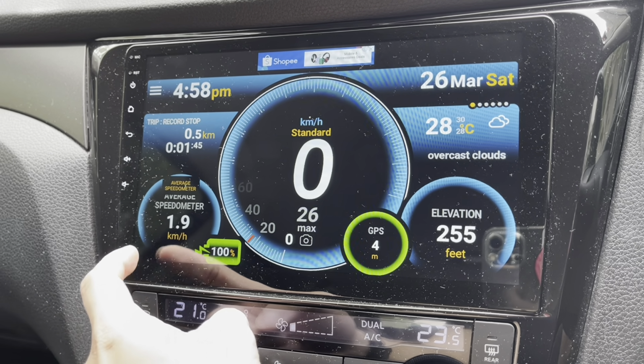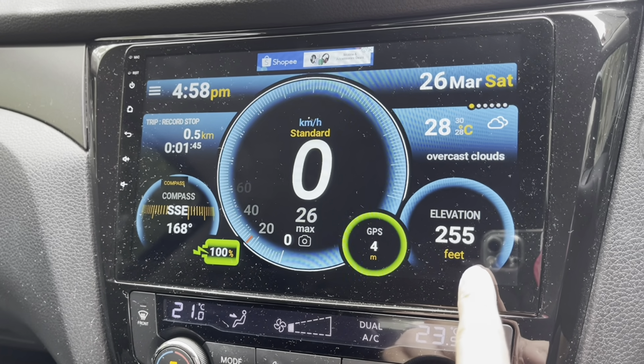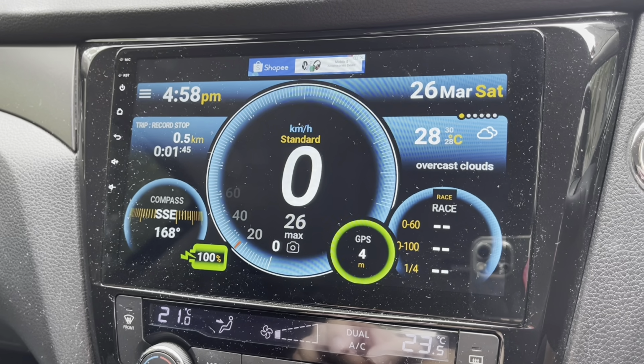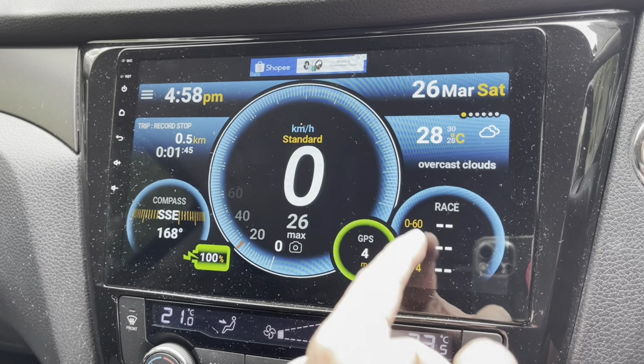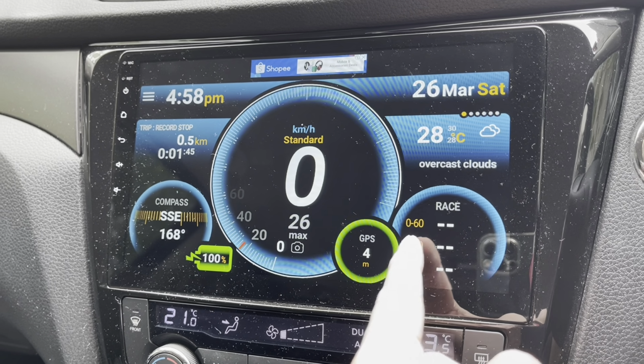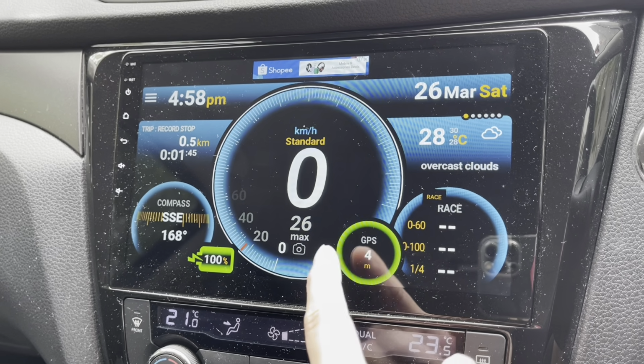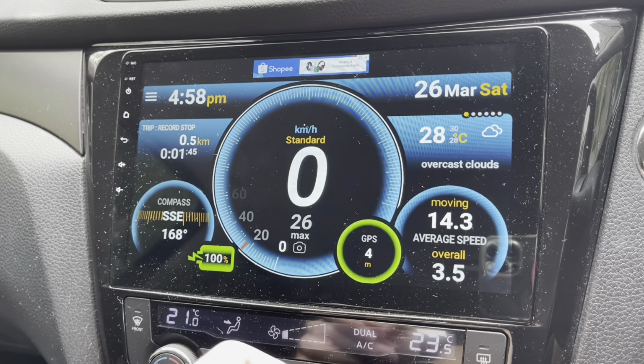You have compass, yeah, either one of these. This is elevation, 255 feet above sea level. This is race, 0 to 60, how fast is it? 0 to 100, how fast is that? And this is, yeah, these three things, all you can see.